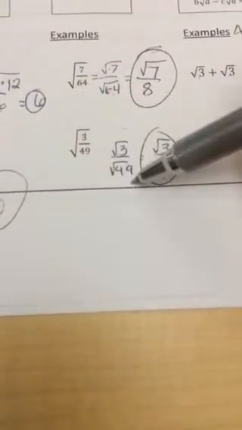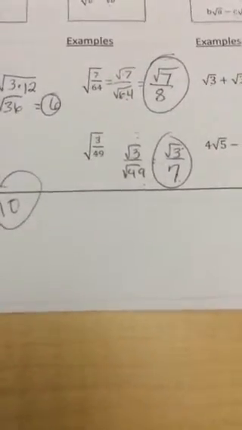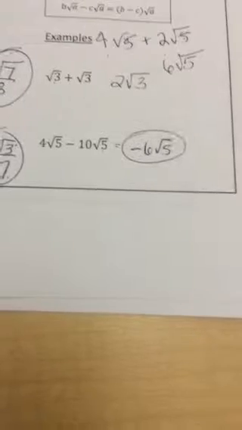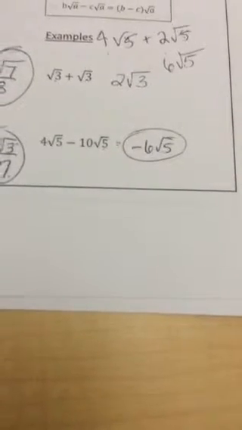All right. The square root of 3 over the square root of 49. That I can do. That's going to be 7. The square root of 3 is going to be ugly, so I'm just going to leave it alone. The square root of 5, the square root of 5, those are like radicals. If I have 4 of them and I subtract 10 of them, I have negative 6 of them. So negative 6 times the square root of 5.